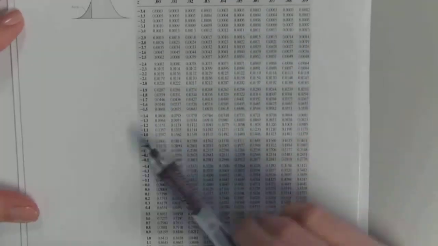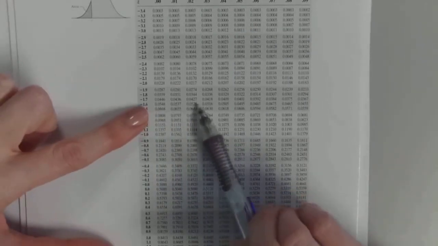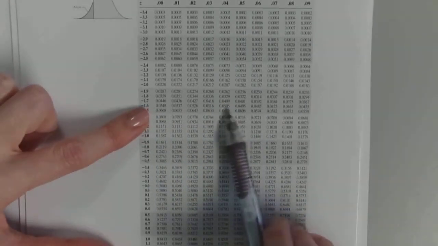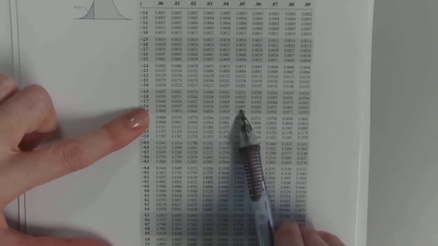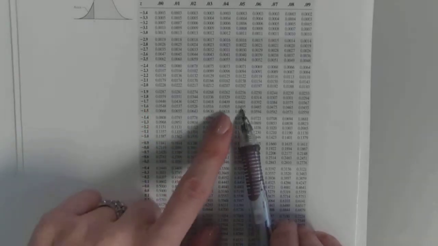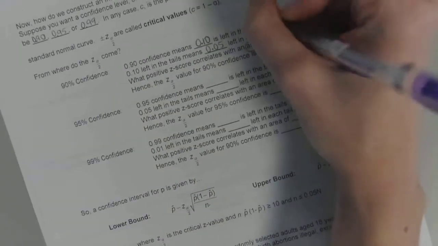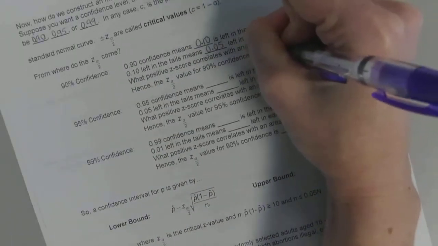Okay. So 0.05 is around here-ish. And notice what happens right here. Between 0.0505 and 0.0495, which one's closer? They're the same, right? So they're in between 1.64 and 1.65. So what do we do? We average them. I'm going to write the average right here, and then I'll write off to the side where we get it.